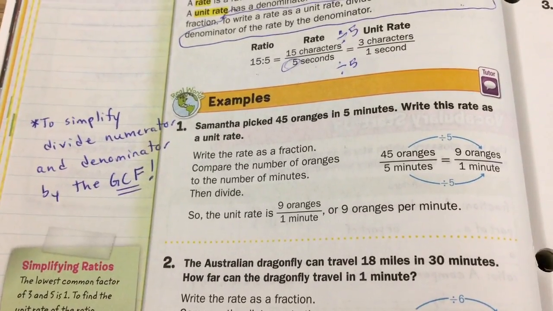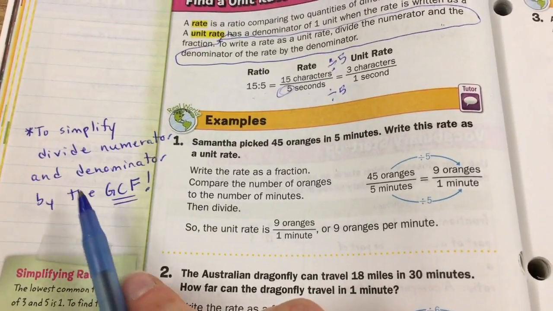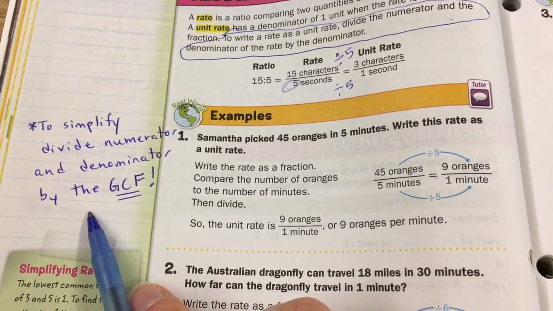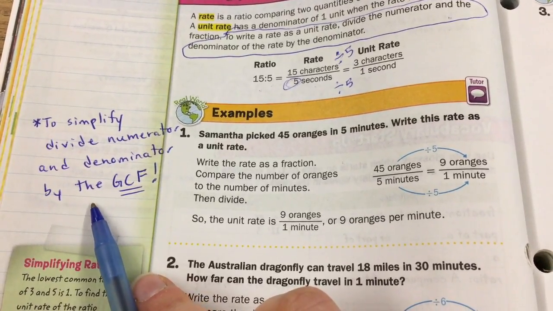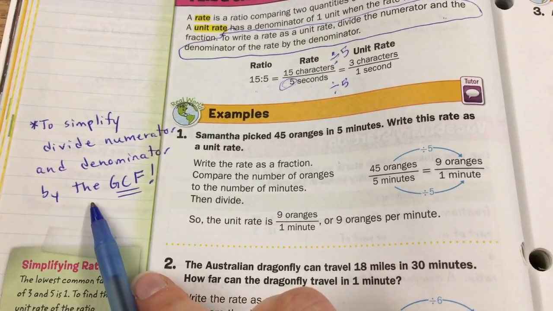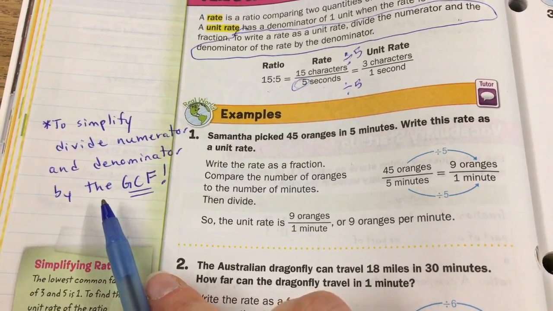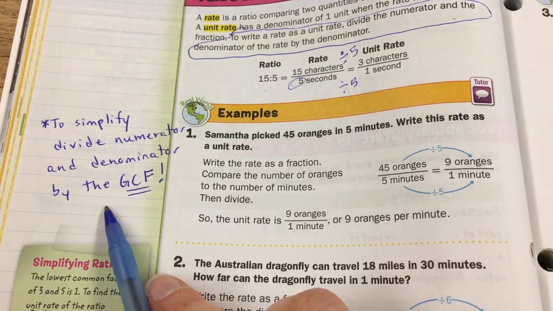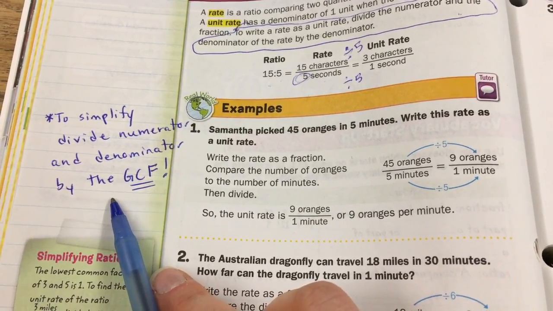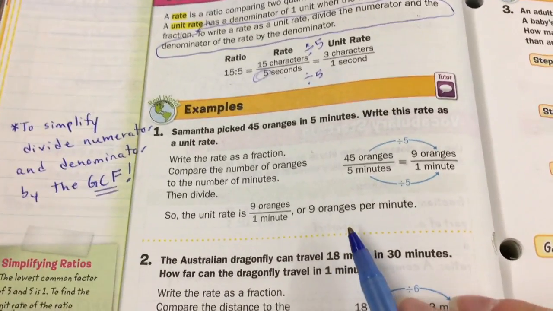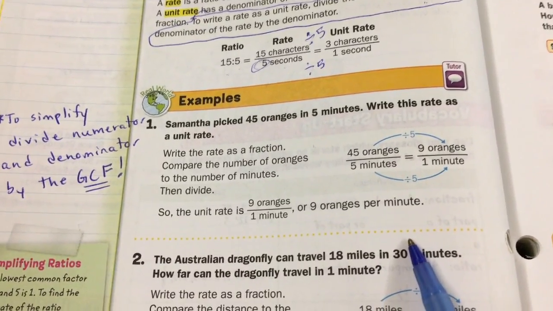Example 1, it's pretty much what we just did. Now, I would like you to pause this video right now, and after you pause it, I want you to copy this down by example 1. Again, this is something that you might want to use in your learning journal later. To simplify, divide numerator and denominator by the greatest common factor. So go ahead and pause and write that and then replay again. All right, so now that we've written this right here, we're going to go through example 1.